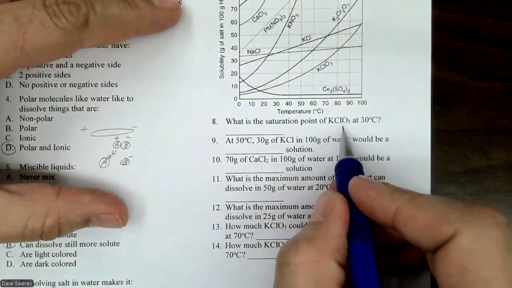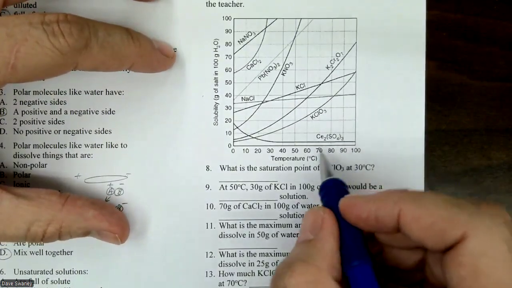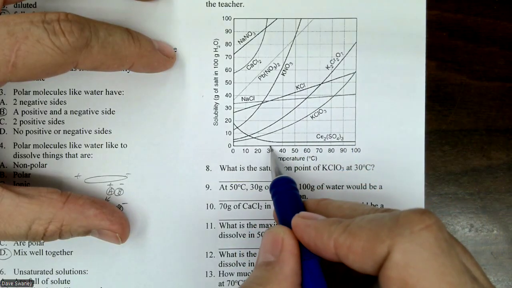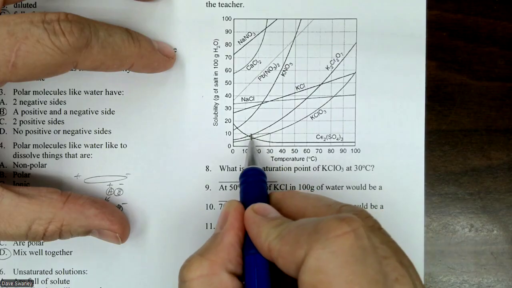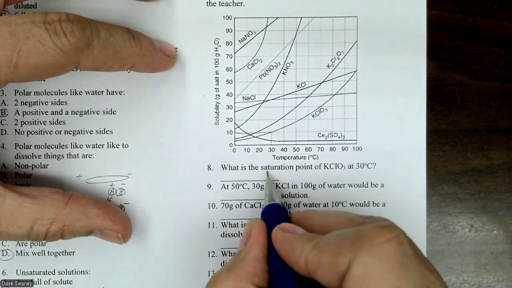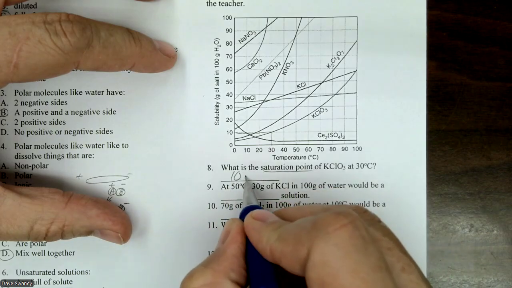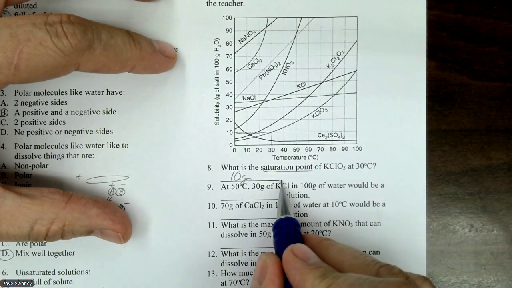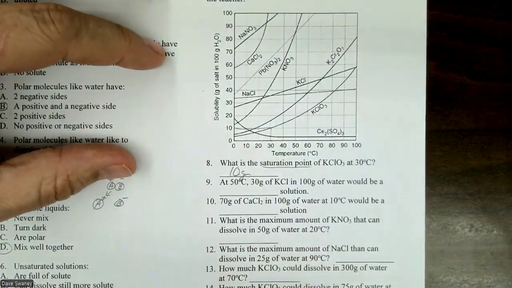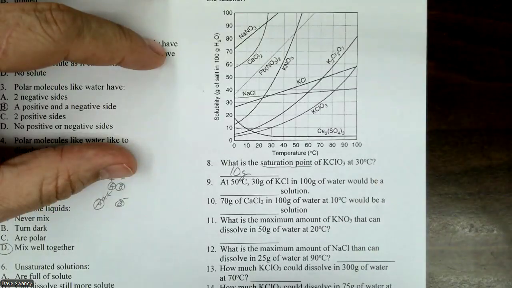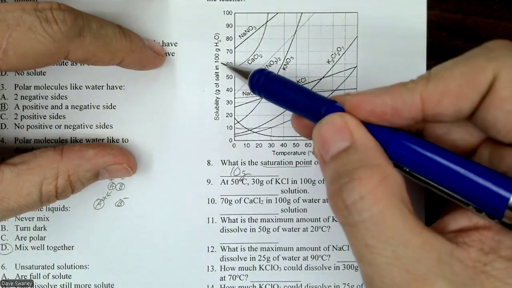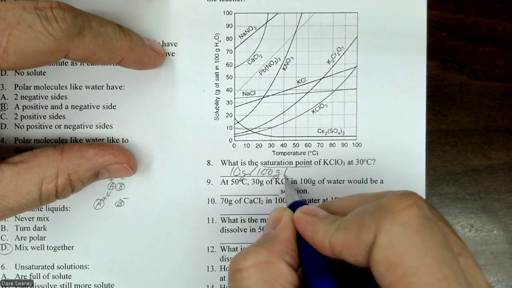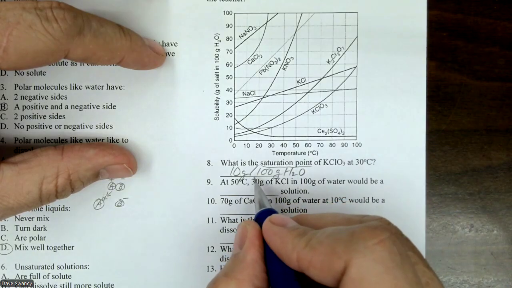What's the saturation point of KClO3 at 30 Celsius? So let's do 30 Celsius, and KClO3 is this one. So at 30 Celsius, it can dissolve 10 grams, but the saturation point means at what point is it full? And if we just say 10 grams, then that's not really adequate. 10 grams in how much water? And if we don't put anything there, we're saying, I don't know. 10 grams of any amount of water in the entire world, and that is ridiculous. Plus, it tells you right here in 100 grams of water. So it's 10 grams per 100 grams of water.